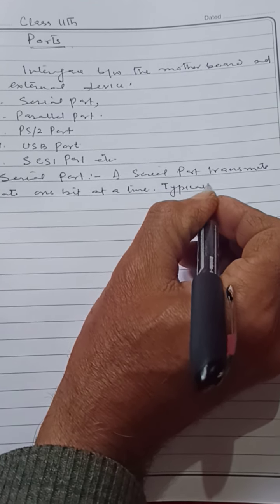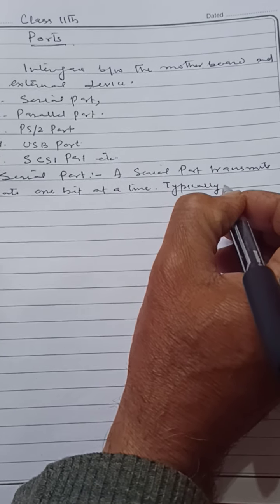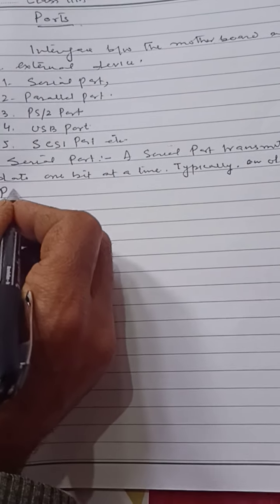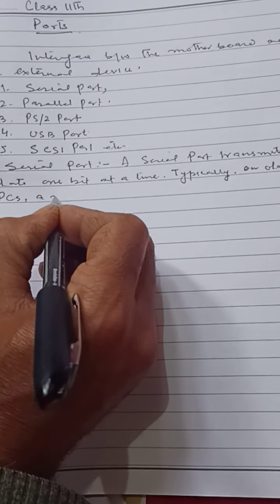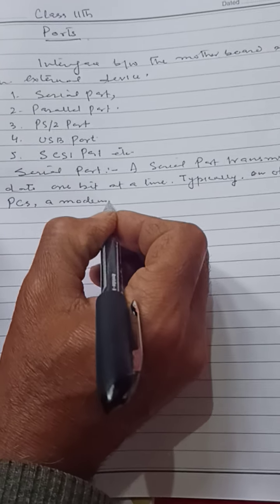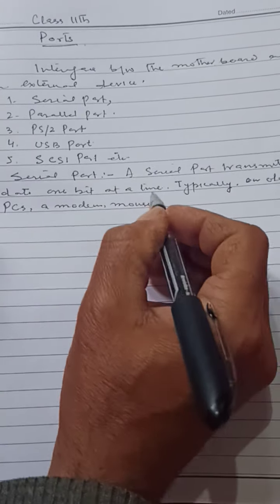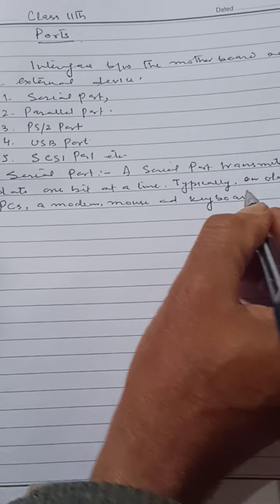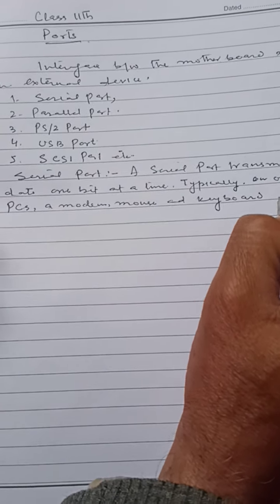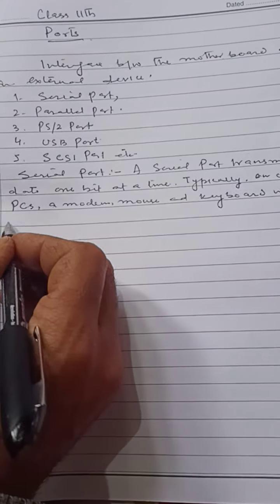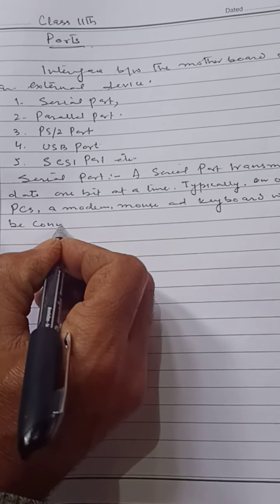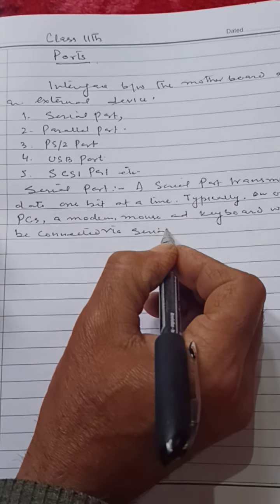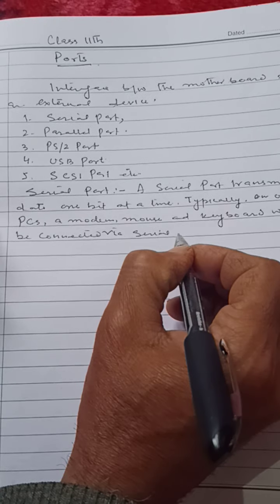Typically, on older PCs, a modem, mouse, and keyboard would be connected via serial ports.